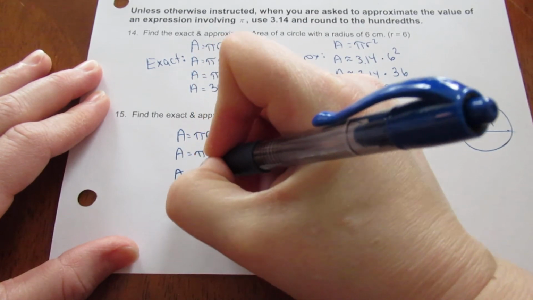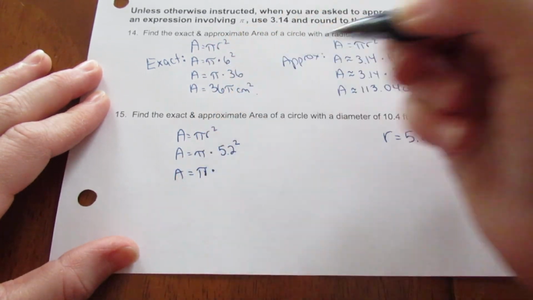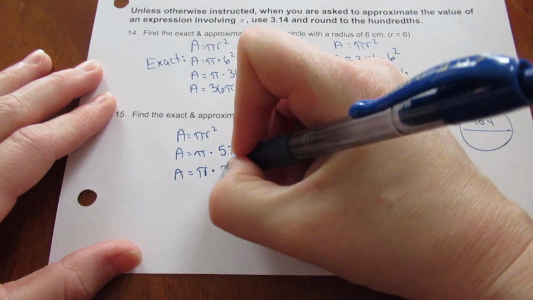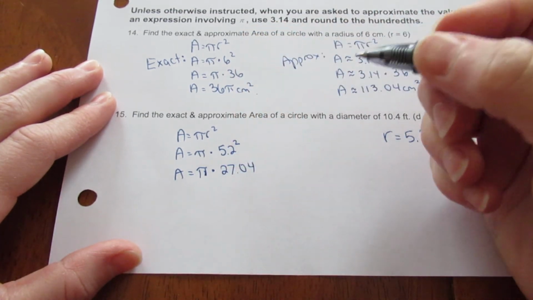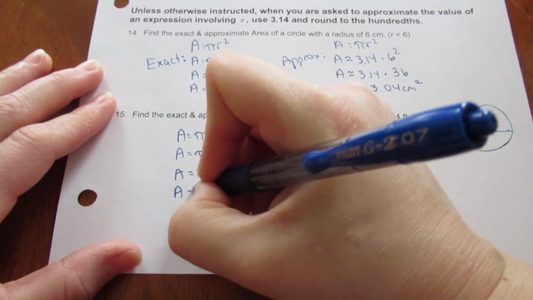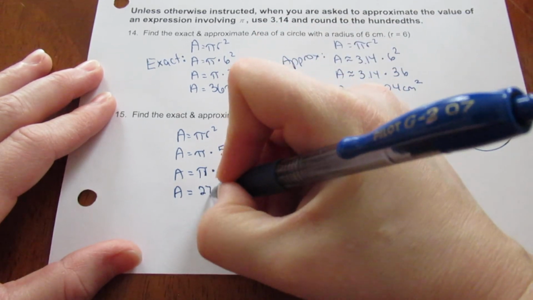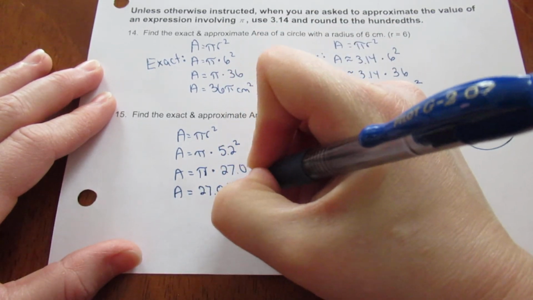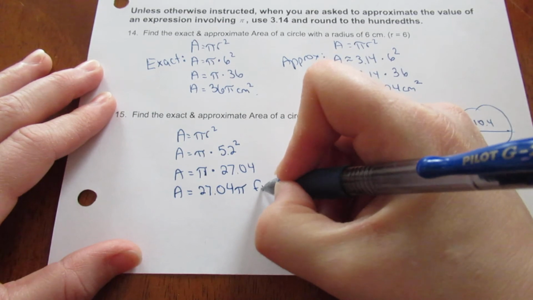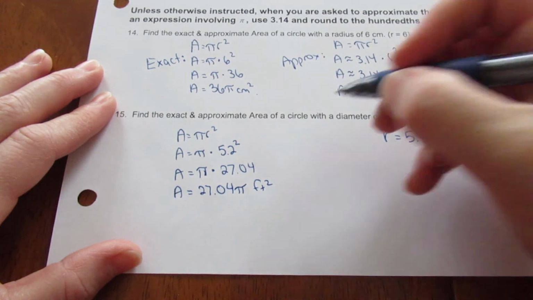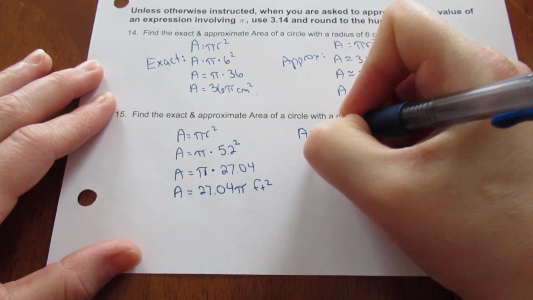Remember, that's 5.2 times 5.2. So that's 27.04 pi. I'm sorry, not approximately. 27.04 pi. And that's feet squared. We reserve approximately for when we have substituted 3.14.